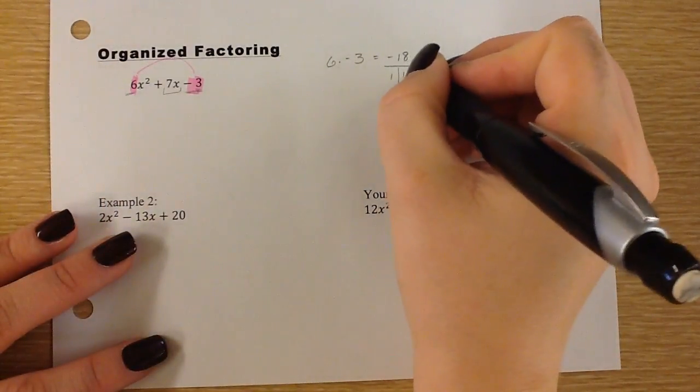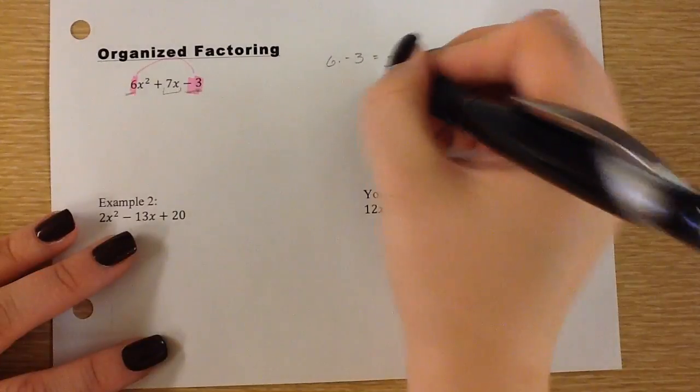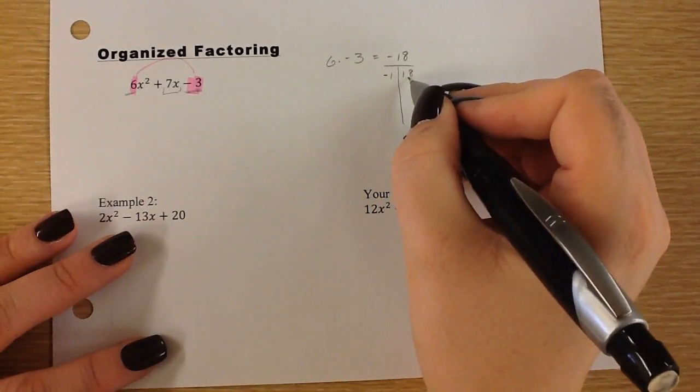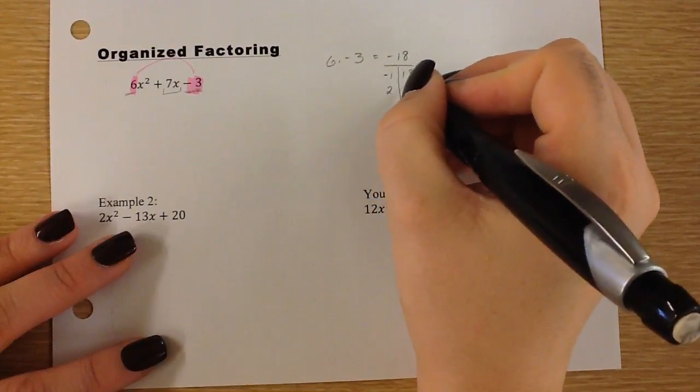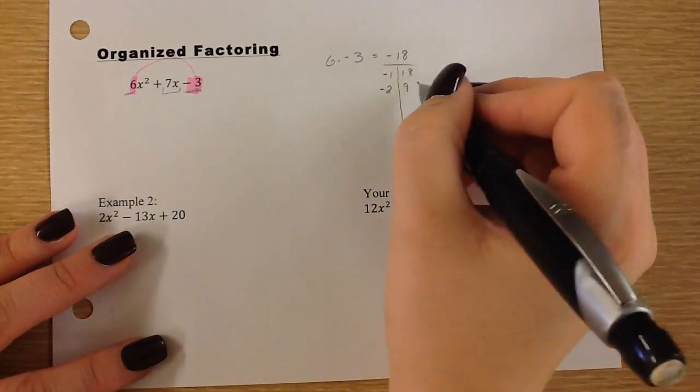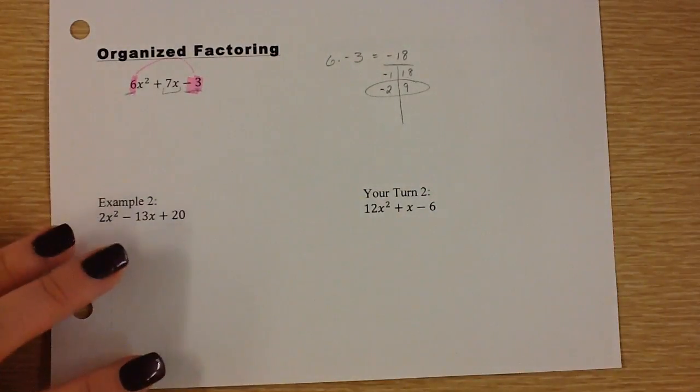So let's see, 1 and 18. 1's going to have to be negative, because to get a -18, when I add those I get 17. That doesn't work. Okay. What about 2 and 9? 1's going to have to be negative. Hey, that worked. -2 and 9.